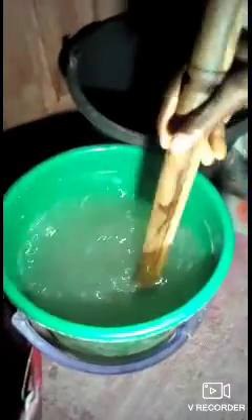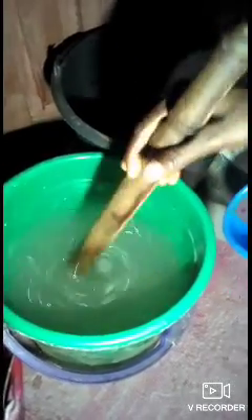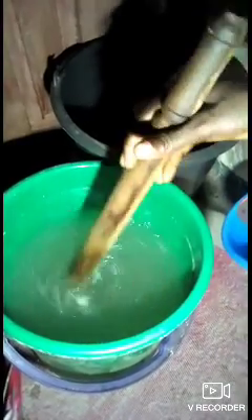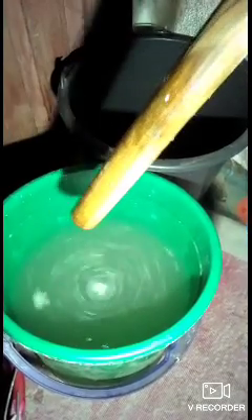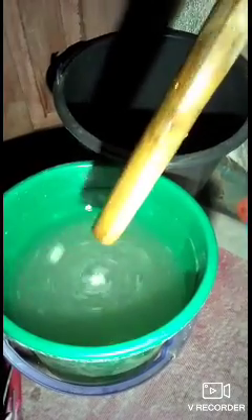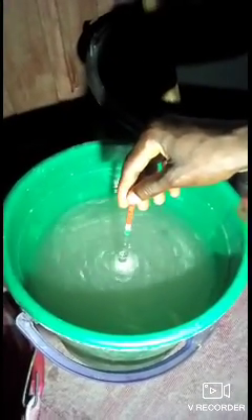So we need to wear hand gloves. This one we are doing now, we are very careful, but in the normal process you have to wear hand gloves, you wear eyeglasses, and you wear your lab coat, for protection of your body.